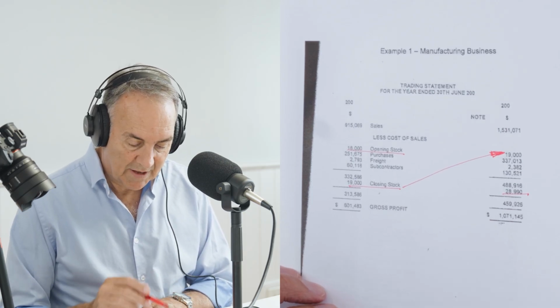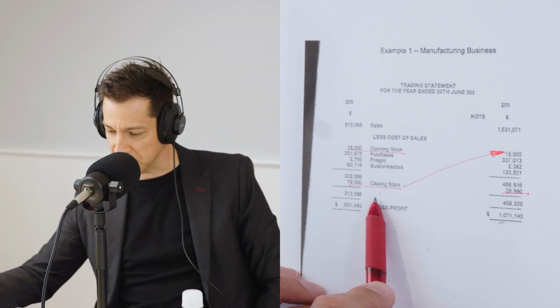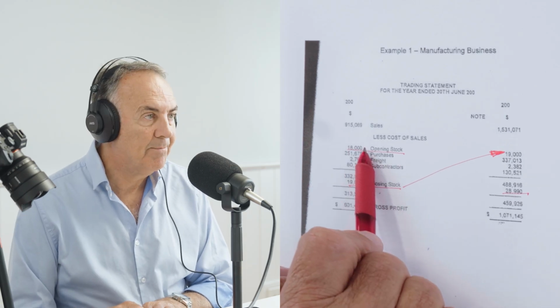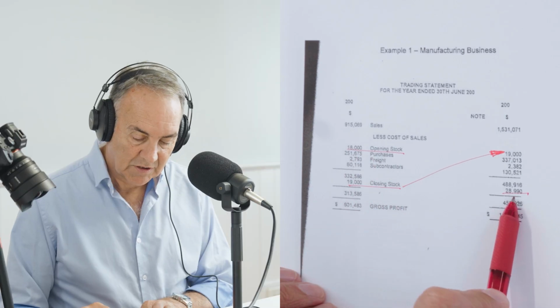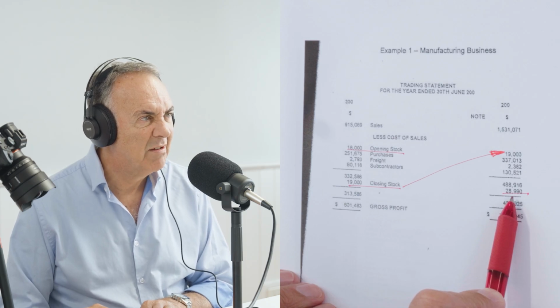What do we notice about the opening stock in the first year and the closing stock in the first year? Hardly any difference, isn't it? The other thing is it's a very round number. It is, yeah. But the final closing stock is not such a round, lovely number. Yep, it's more of an accurate number.